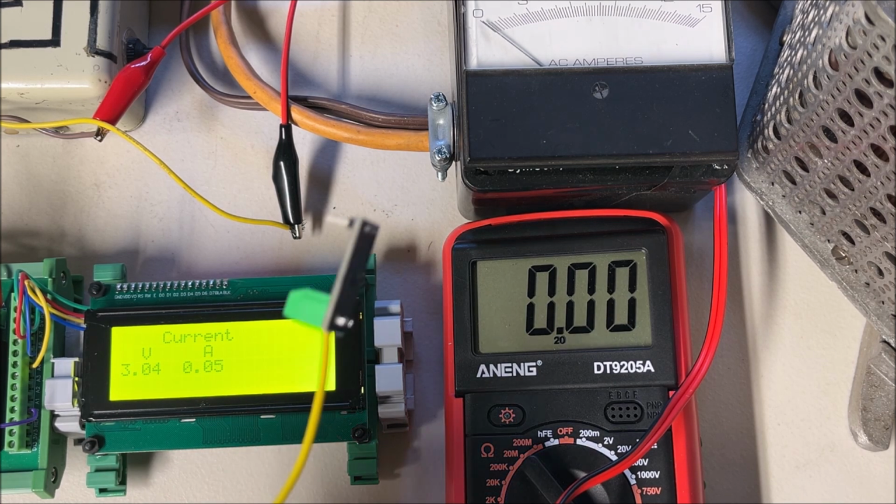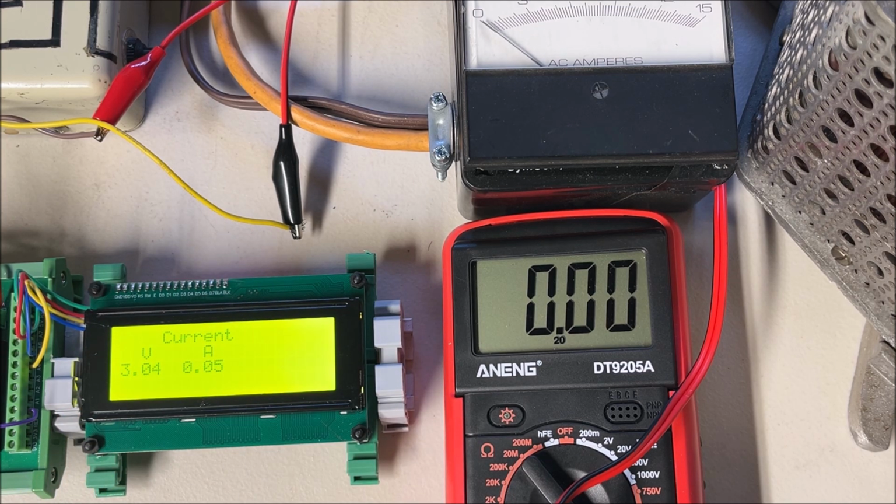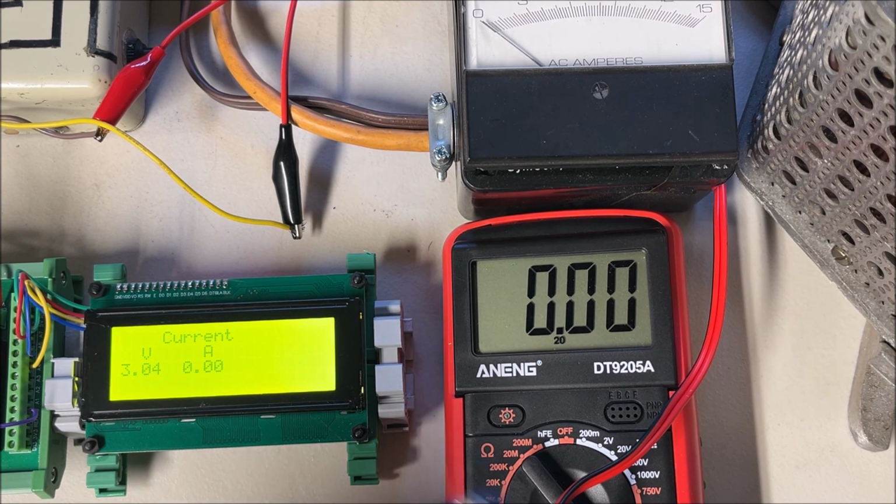Now I bought 5 of these units and they were less than $3, free shipping, so I doubt if they're real units. And the spec sheet says that at 0 current you should have 2.5 volts. But we have 3.04. Now some of the units came back with 2.67 volts, and they're all different, okay? And then for a 20 amp unit, you should have a sensitivity of 100 millivolts. So that could be off too, so we're just going to test that part. So we've got 3.04 volts, okay?